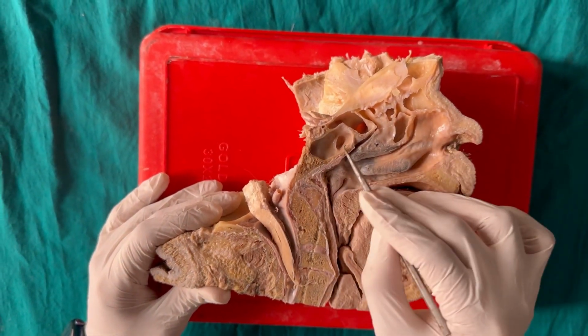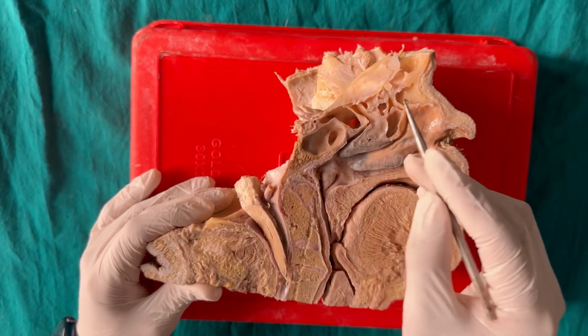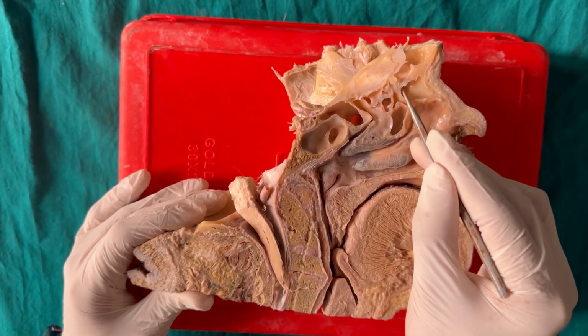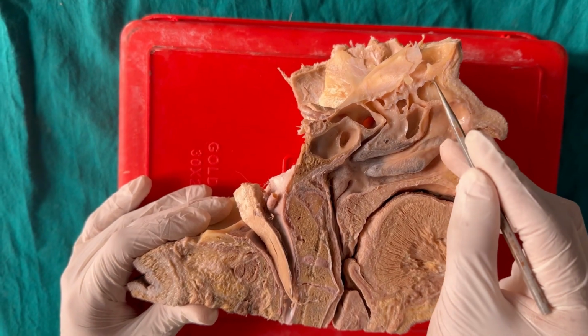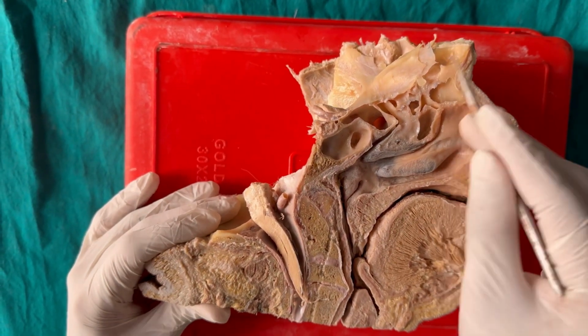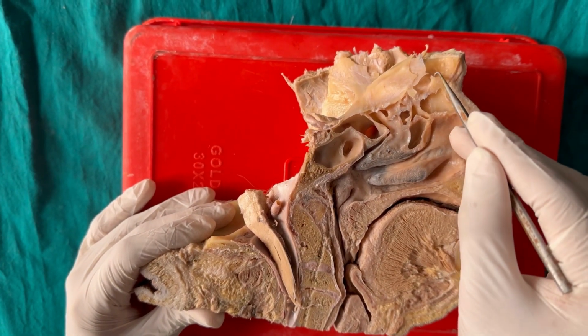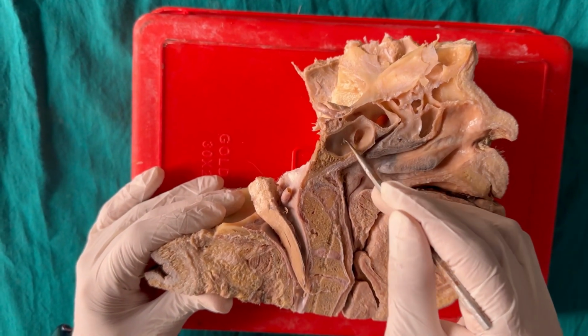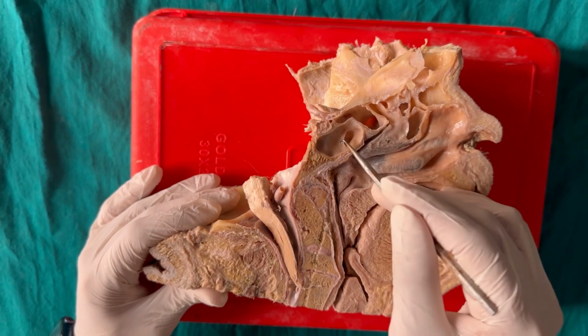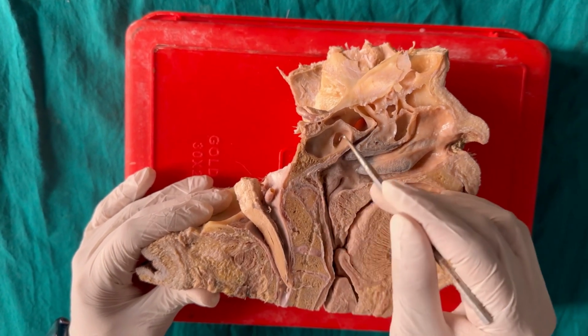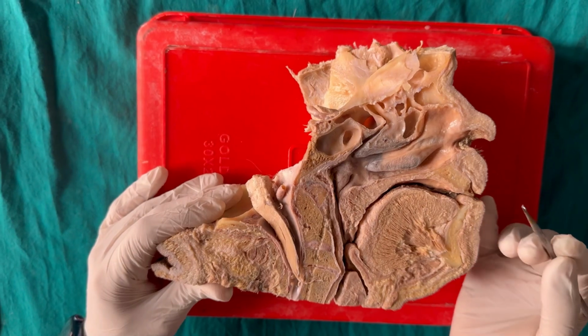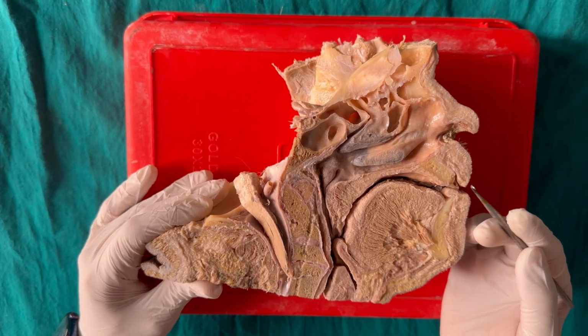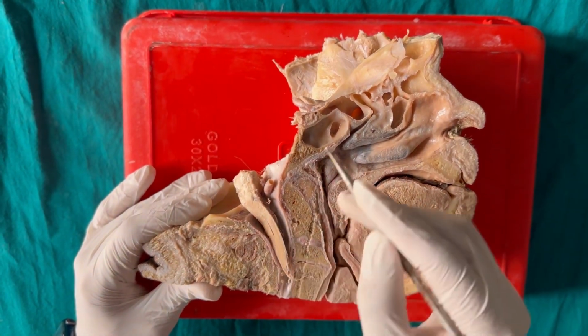Above this is the sphenoidal space. Here you can appreciate a gap. That gap is the frontal air sinus. Some of the frontal air sinus you can also visualize in this area. Another space that you can visualize over here is the sphenoidal air sinus. So this is the sphenoid bone. The air sinus is the potential space that resides within the bone.